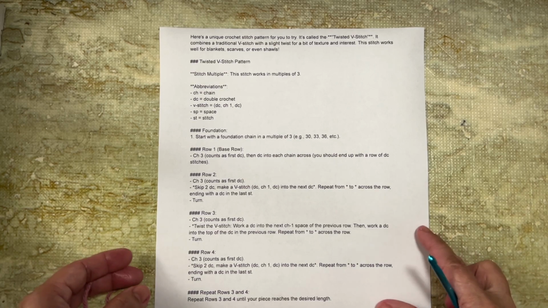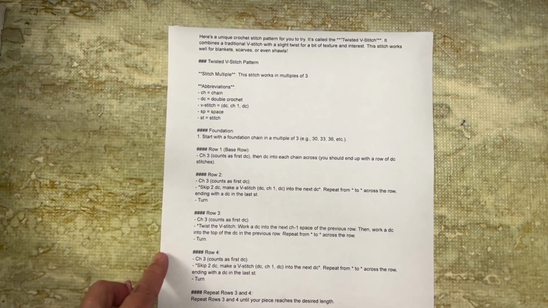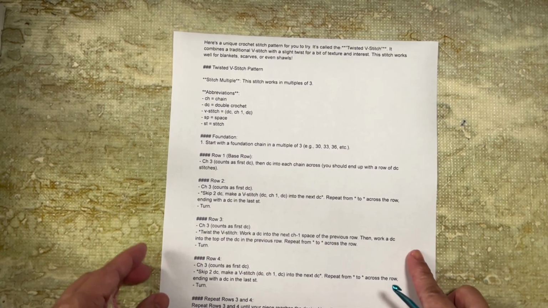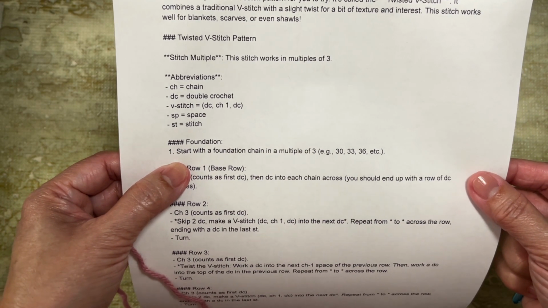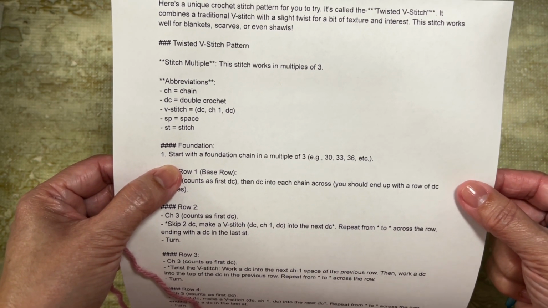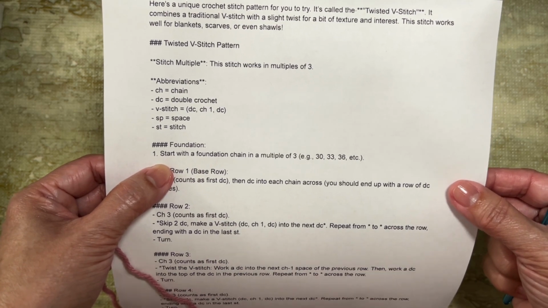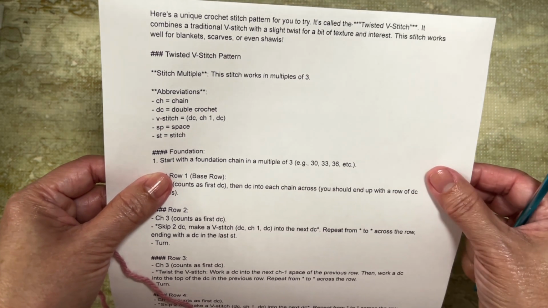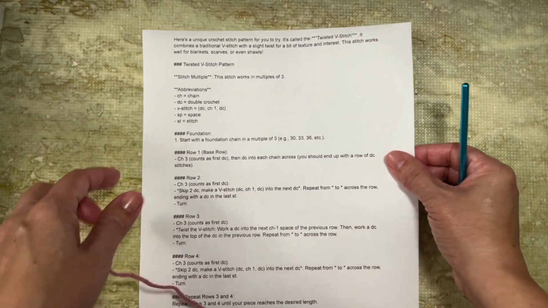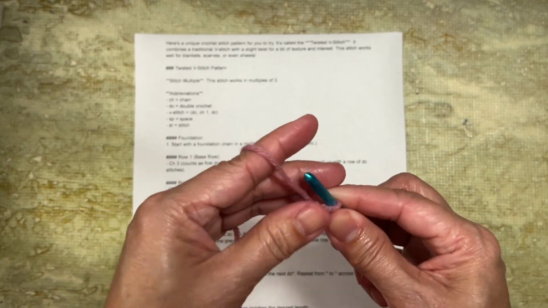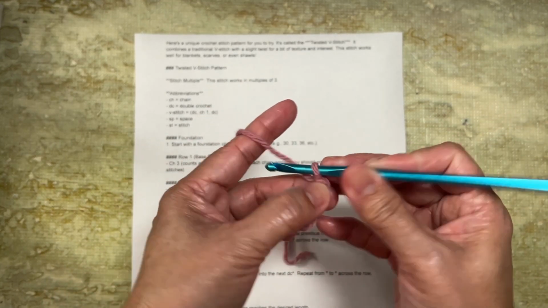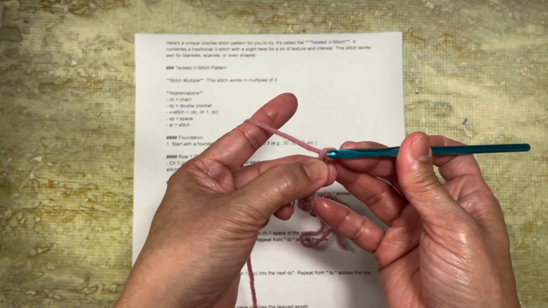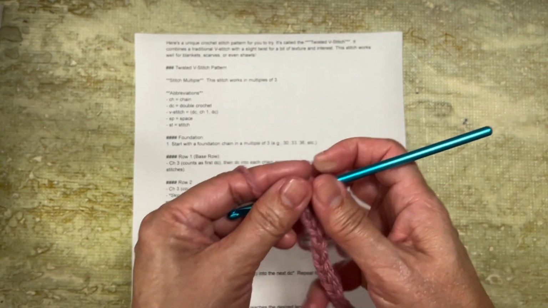So this is the printed copy. I moved it to Google Docs first before printing, so it looks a bit different from the screen. So it says here we'll start with a foundation row, start with a foundation chain in multiples of 3. So I'm just gonna do short just to try it out if it works. So I'm just gonna do 15 chains. 15 is a multiple of 3. 1, 2, 3, 4, 5, 6, 13, 14, 15.